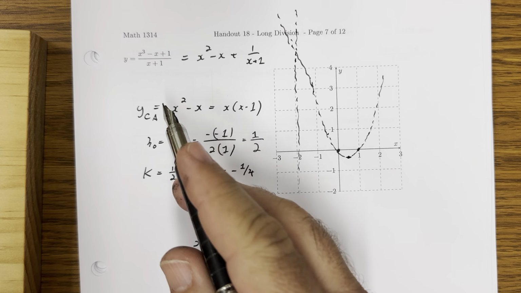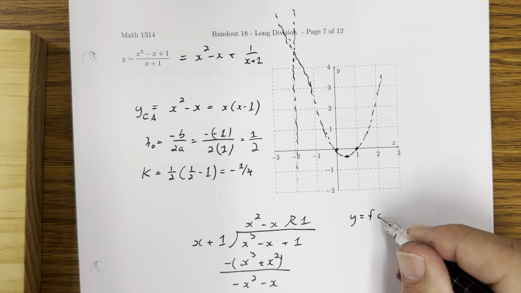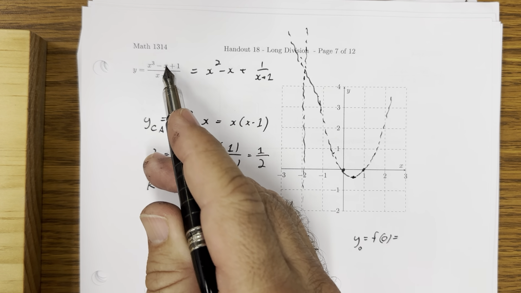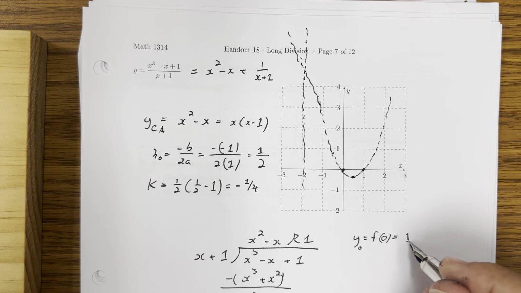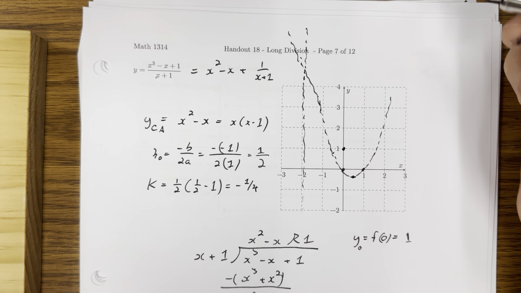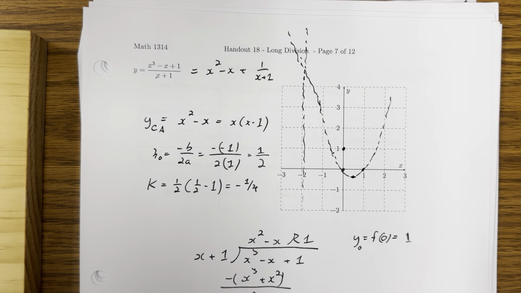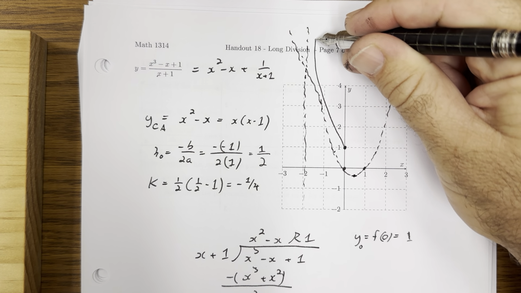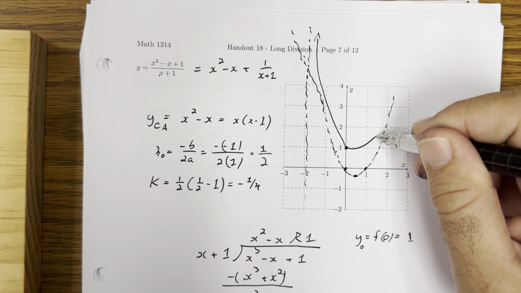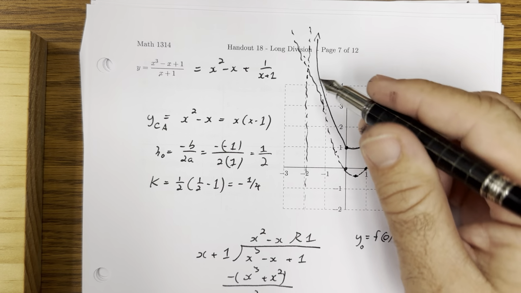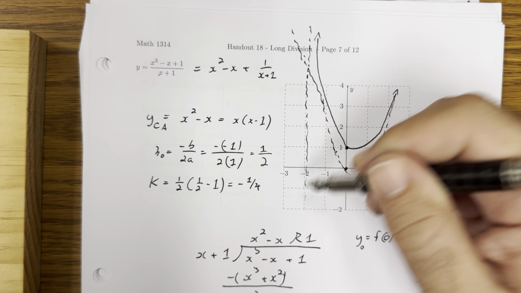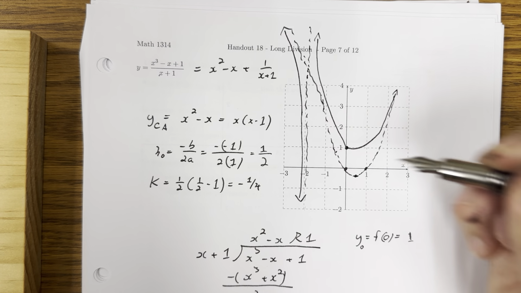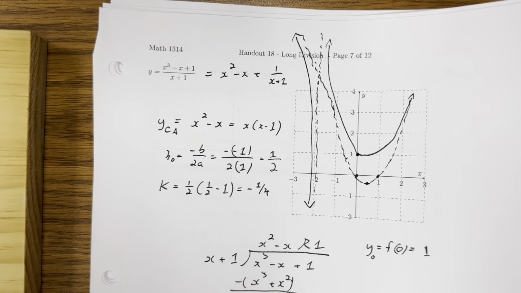Let's find the y-intercept real fast. Y-intercept, of course, that is f of 0. And for our problem, that is like 0, 0, 0, so 1 over 1. There we are. Putting us above the curved asymptote, so it'll go up with it like this. And as we move right, it'll start getting closer and closer. And then on the other side, of course, we're below. And it'll look something like that. All right, moving on.